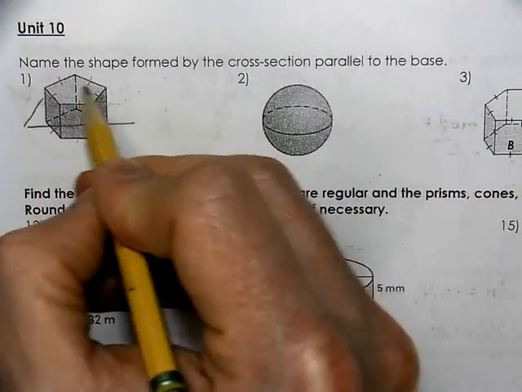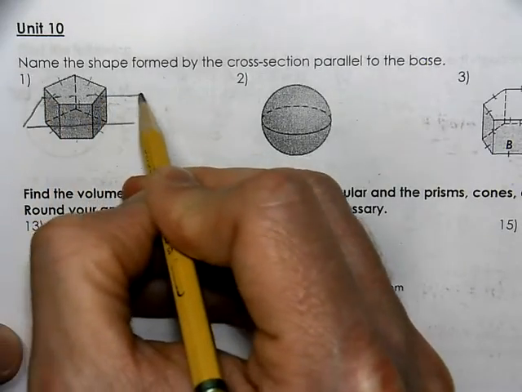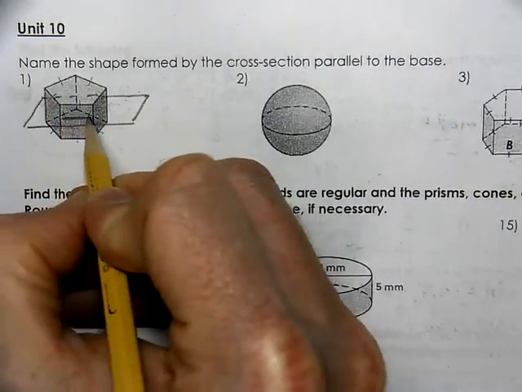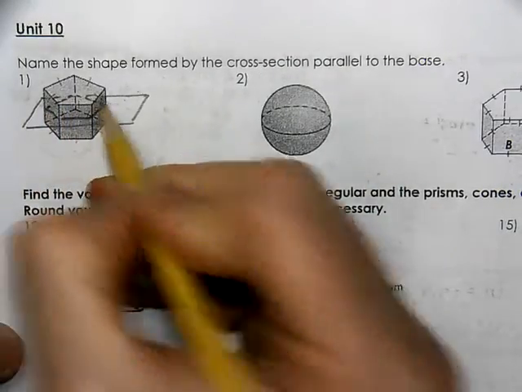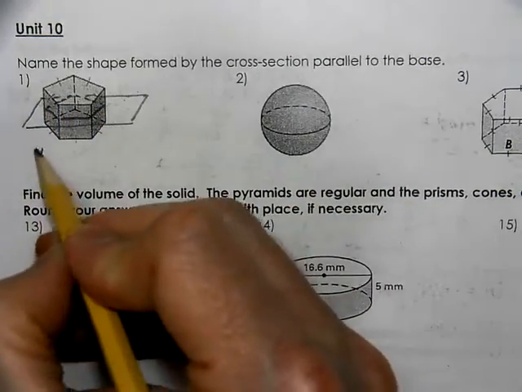So if we draw a cross-section through here, it would touch here, and that same shape would end up being a pentagon.